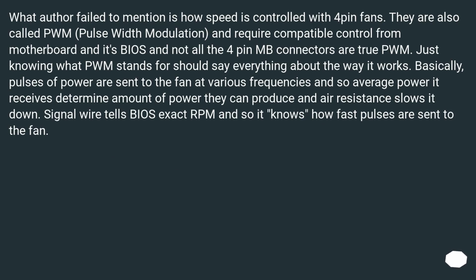What the author failed to mention is how speed is controlled with 4-pin fans. They are also called PWM, pulse width modulation, and require compatible control from the motherboard and its BIOS, and not all the 4-pin motherboard connectors are true PWM. Just knowing what PWM stands for should say everything about the way it works. Basically, pulses of power are sent to the fan at various frequencies, and so the average power it receives determines the amount of power they can produce, and air resistance slows it down. The signal wire tells the BIOS the exact RPM, and so it knows how fast pulses are sent to the fan.